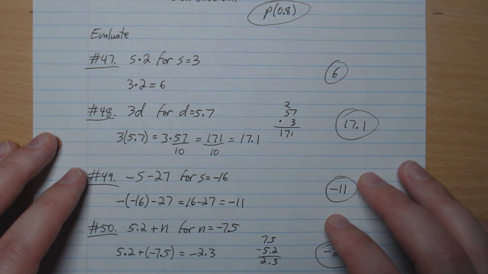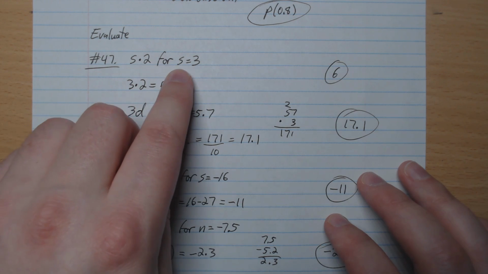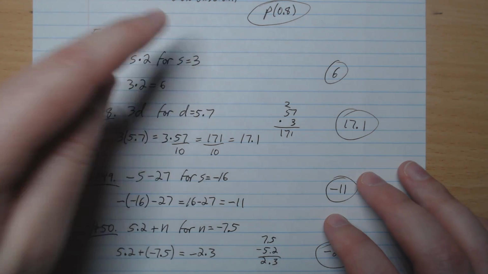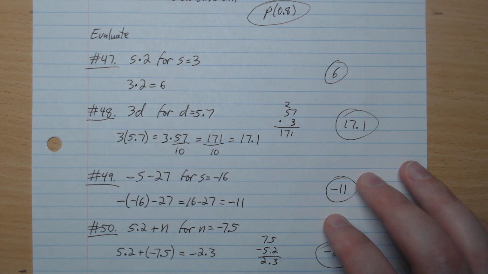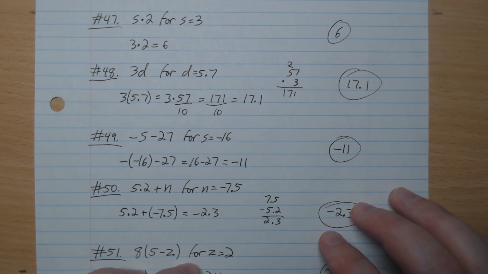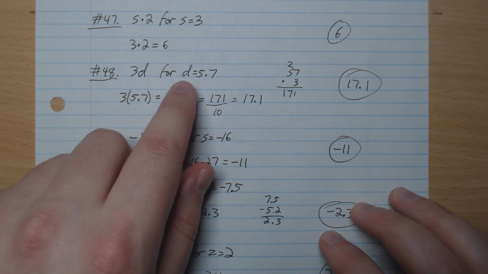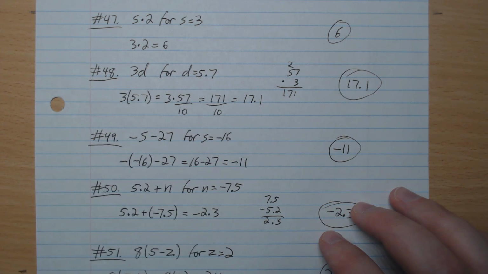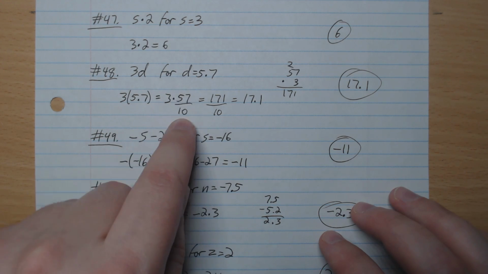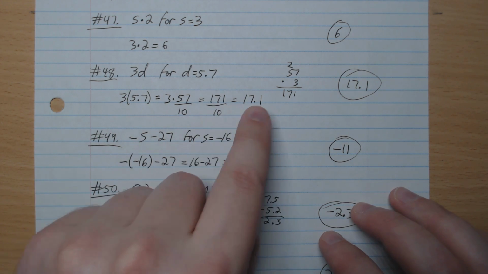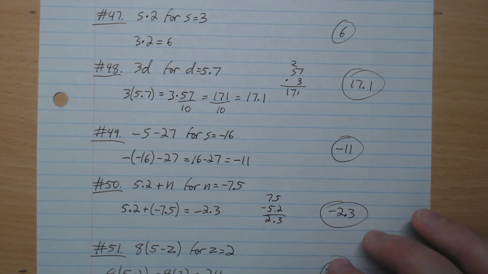Evaluate. 47. S times 2 for S equals 3. So we're replacing S with 3 as such, and we get 6 as our final answer. 48. 3 times D for D equals 5.7. So we're plugging it in, 5.7. 5.7 is the same as 57 over 10. We perform that multiplication, 171, divide by 10, 17.1.